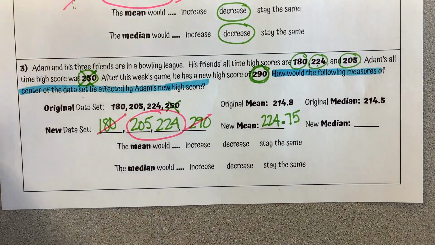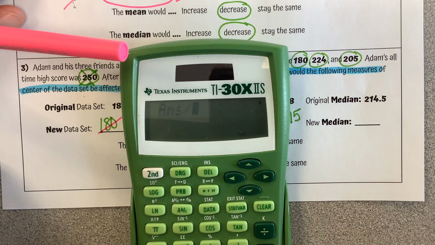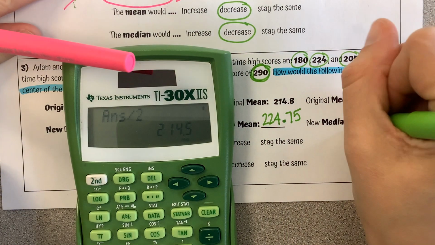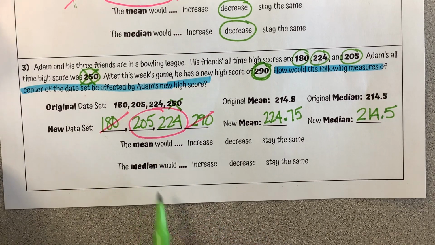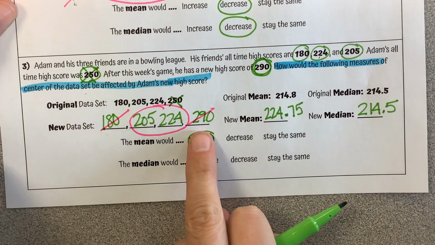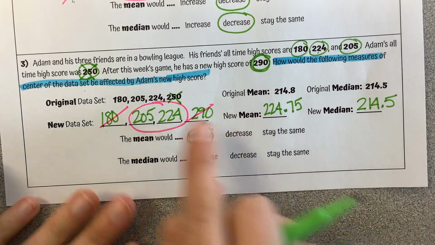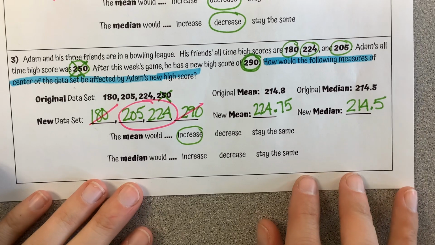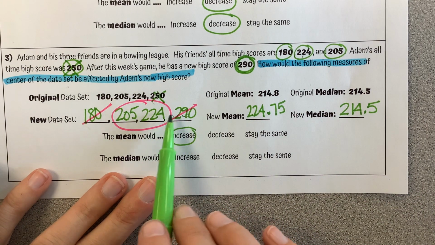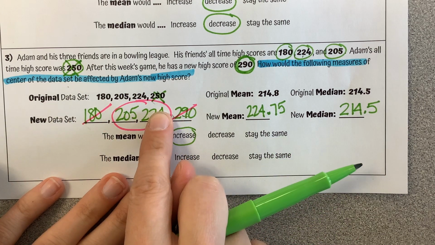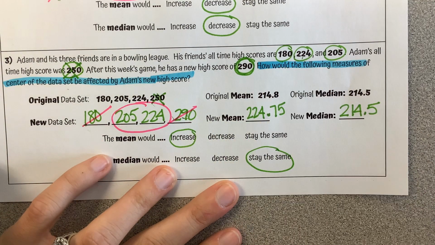We are finding the middle of those two values, so 205 plus 224 divided by 2 gives us that same median of 214.5. So our mean increased because this outlier went up even more. So it's bringing up the average to higher than the rest of them. Versus the median stayed the same because we just replaced the value. We didn't add any other values, so there's still the same amount of data sets, and the outside number changed. These inside numbers stayed the same.